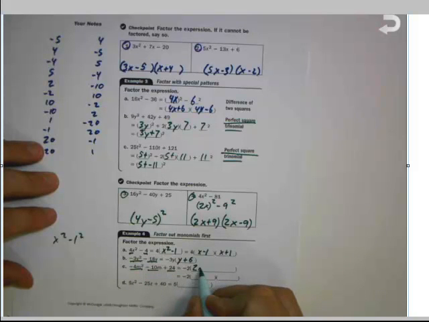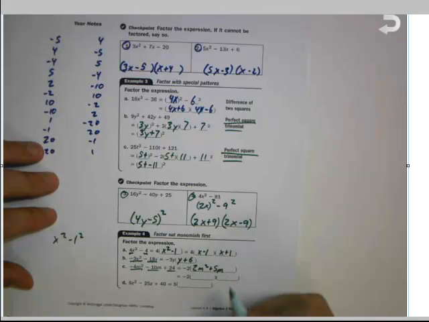2m squared plus 5m minus 12. And that's probably the toughest one. Then on top of that, you can extrapolate a little bit more and say, look, 2m minus 3 and m plus 4. And that was looking at this one like we looked at those first ones in the paper.